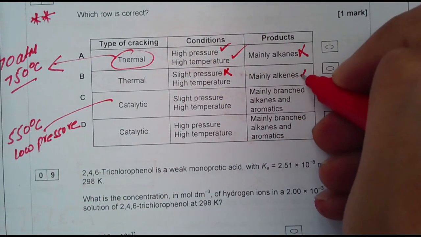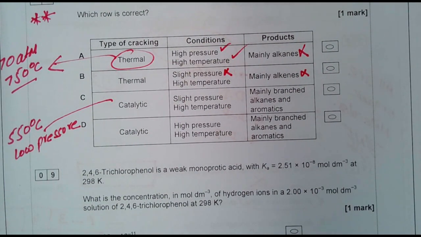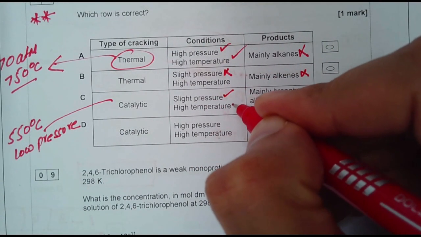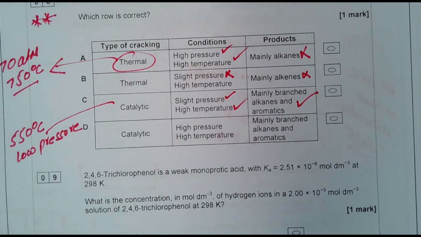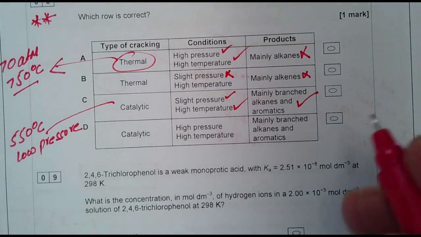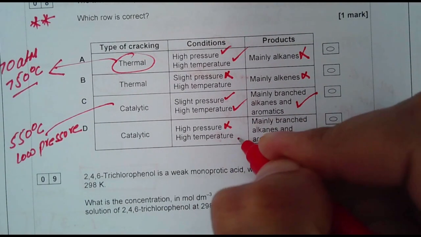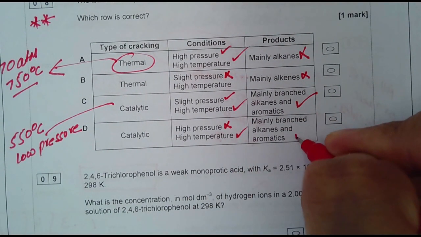And this is also wrong, right? It doesn't produce only alkenes. In case of catalytic cracking, you use slight high pressure. This is right. High temperature, that's fine, and it will produce these products too. In this case, this is wrong here. This is right, and this one is correct.